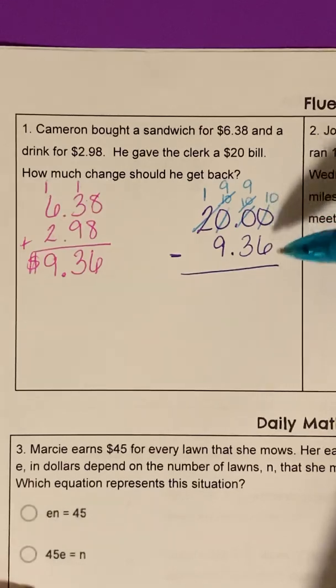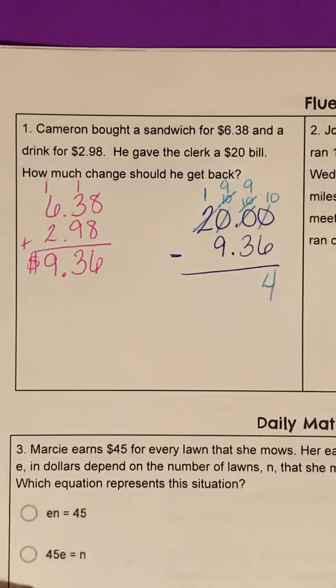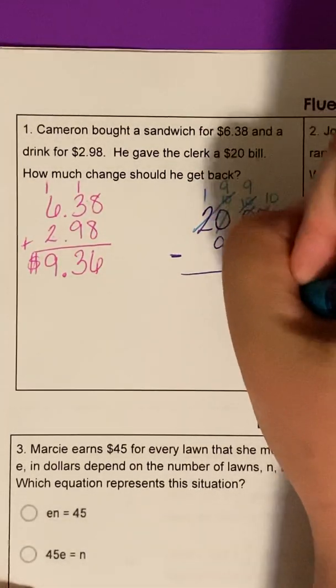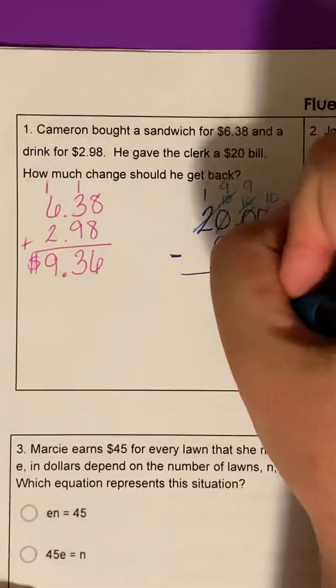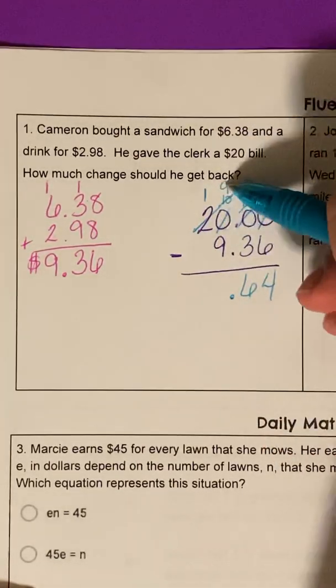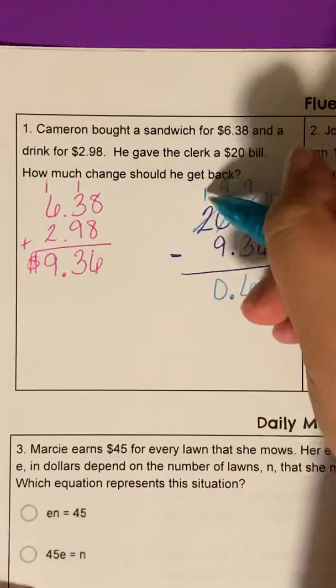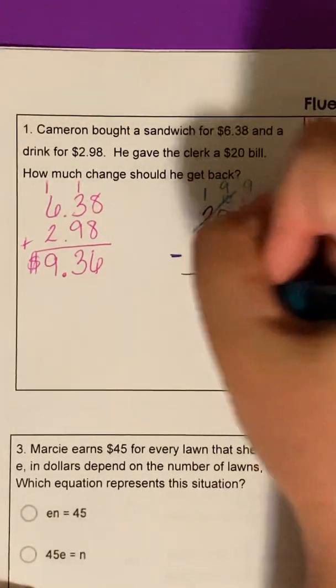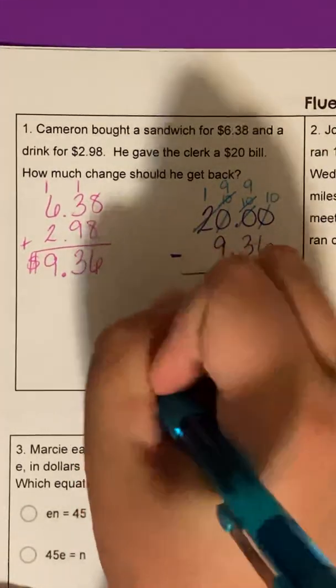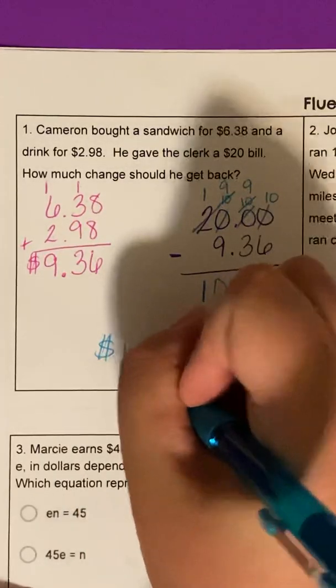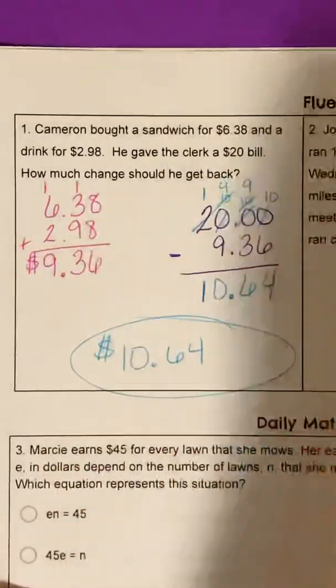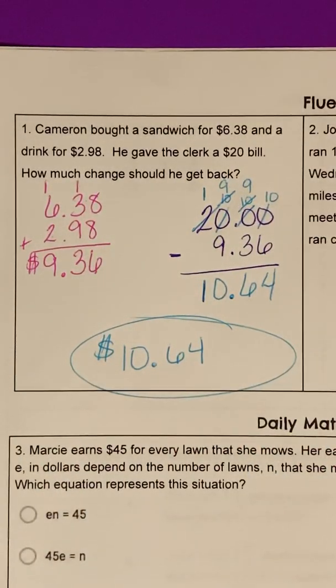10, finally, minus 6 is going to be 4. 9 minus 3 is going to be 6. Drop that decimal here. 9 minus 9, 0. 1 minus 0 is going to be 1. So his change is going to be $10.64. So that is our answer for number 1. Let's move right along to number 2.